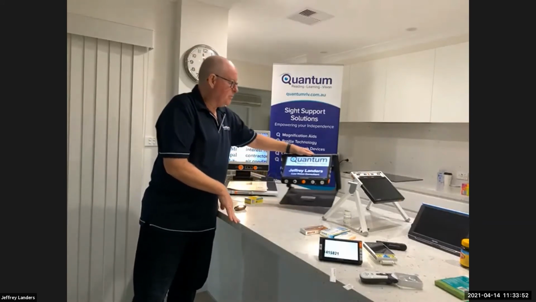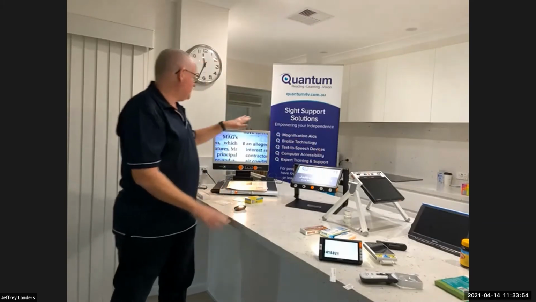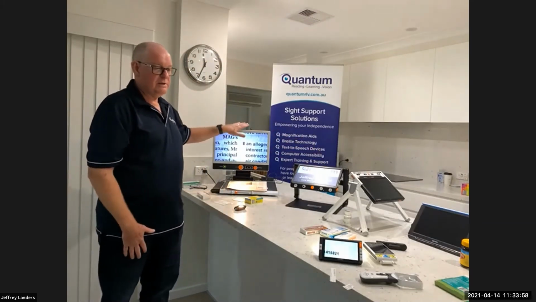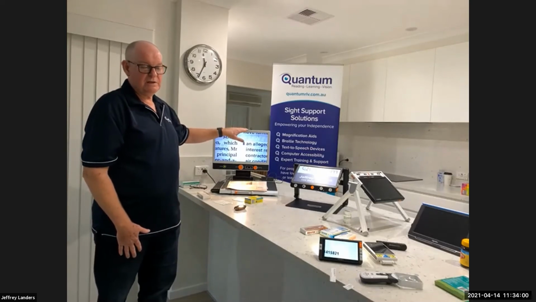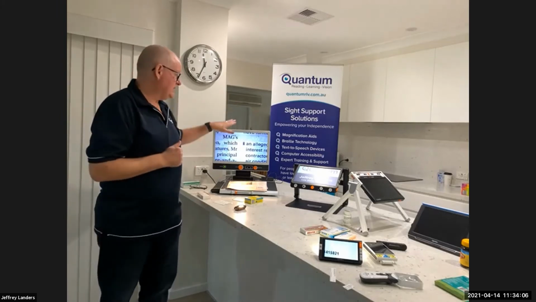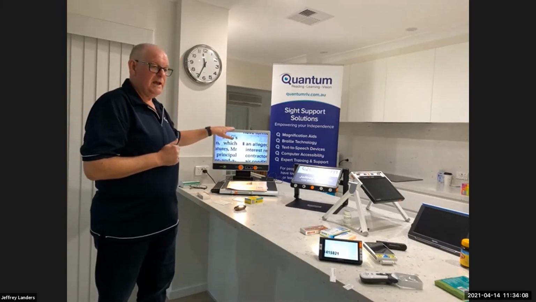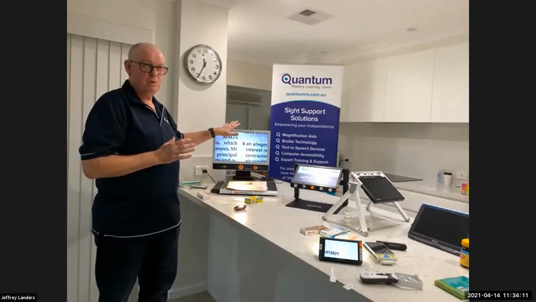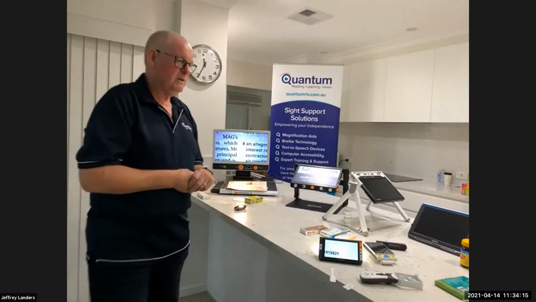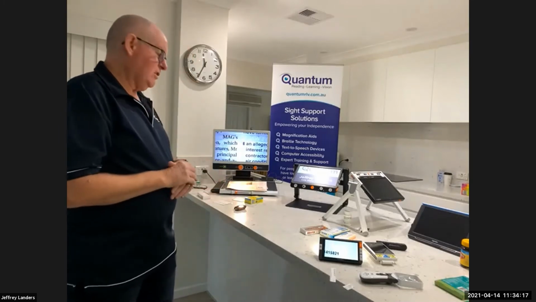And in the desktop range, there's a series of them. Depending on the size and the model and things, they start at just over $4,000 and go through. There's a big 24-inch screen, so that's a massive screen. This one here is a 17-inch screen. They start at about $4,000 or $4,500 and go through to about $5,500. So there's a variety of them.